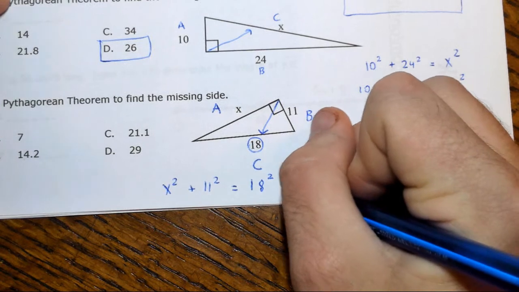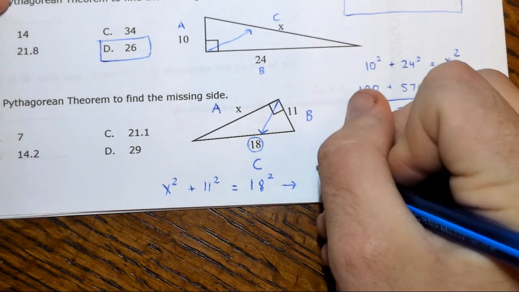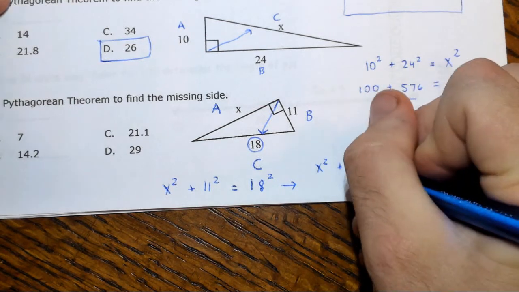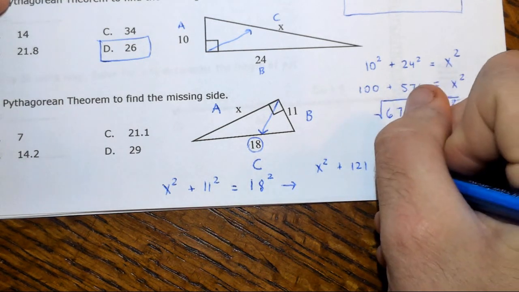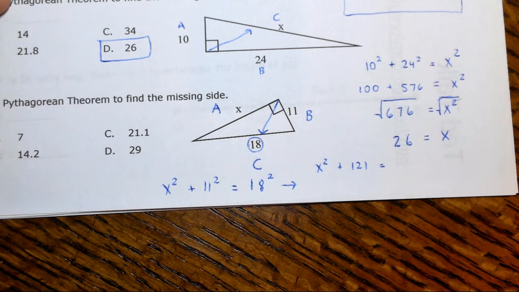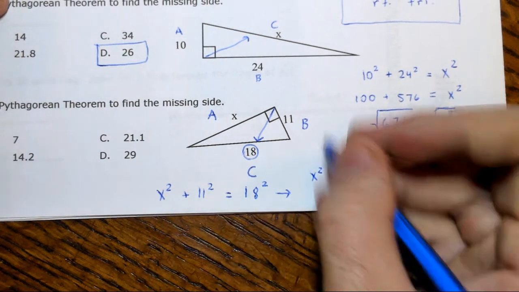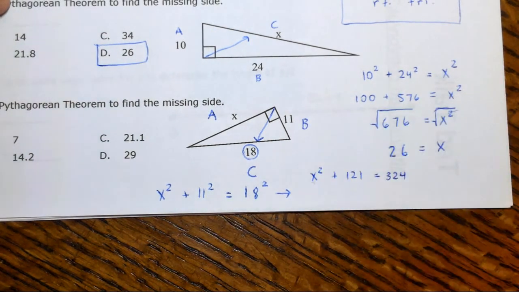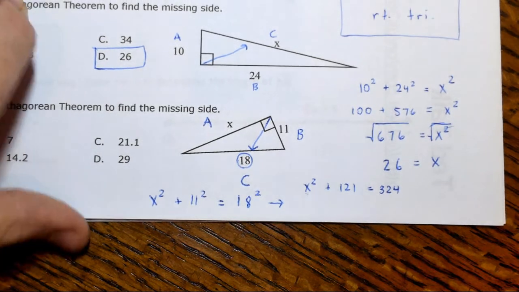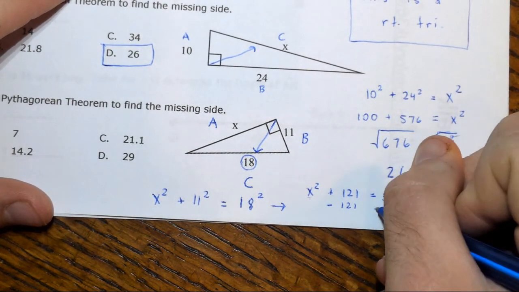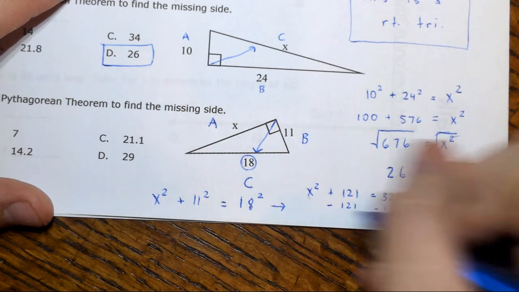I'm going to have x squared plus 11 squared, which is 121, equals 18 squared, 324. Now I still want to get x squared by itself, so I have to get rid of that 121. I subtract 121 from both sides.